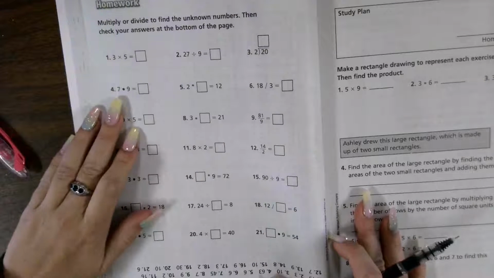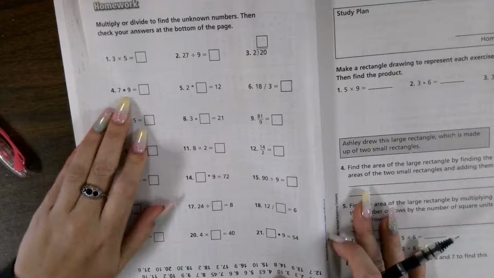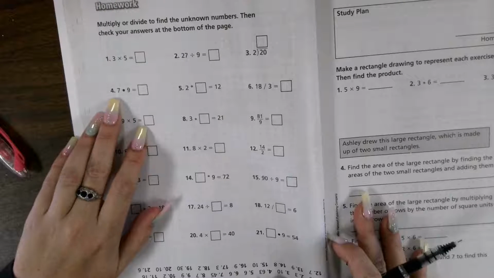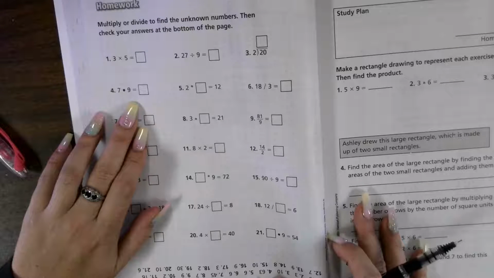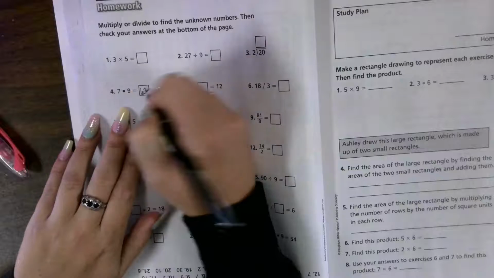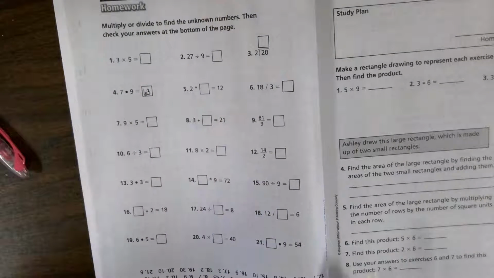So let's see, 9 times 7. I know that 9 times 5 is 45. I know that 9 times 6 is 54. I know that then 9 times 7 is 63. So I started with one I knew and I went from there, okay?